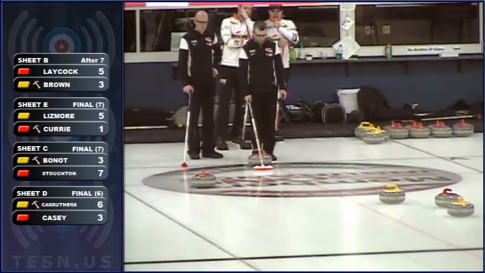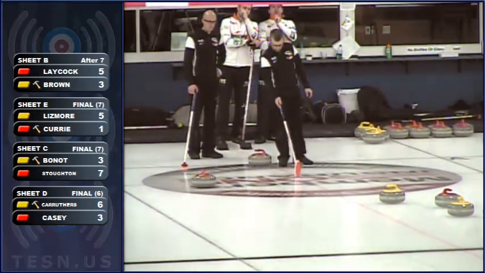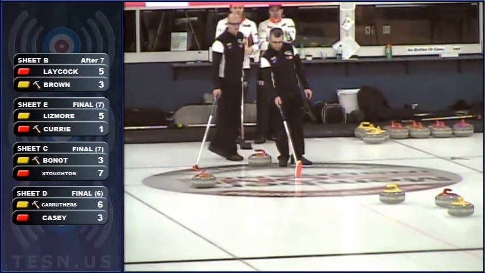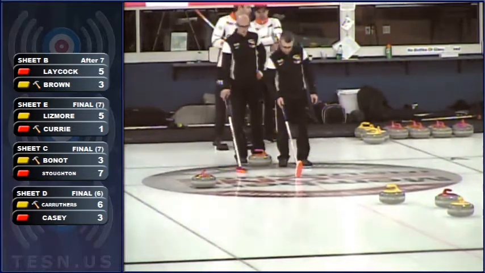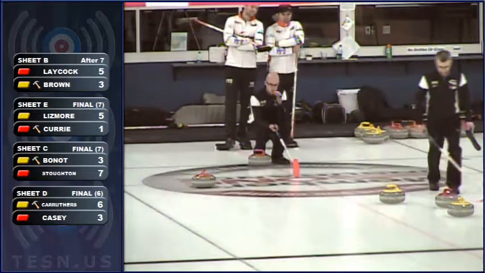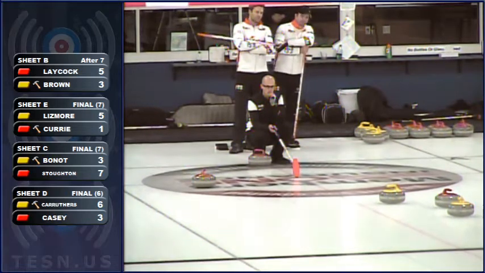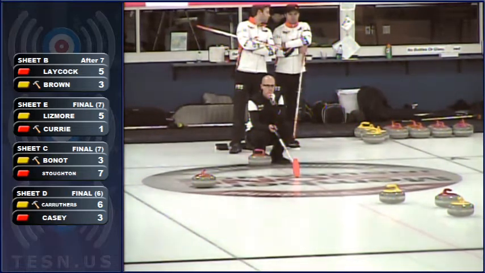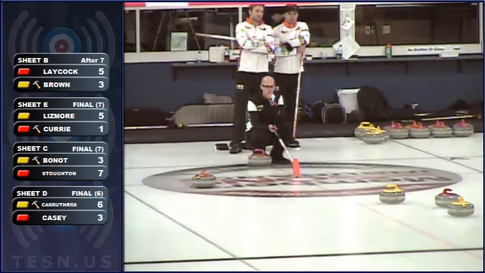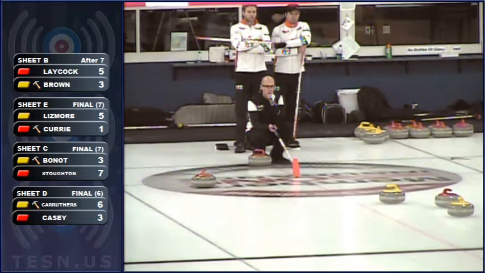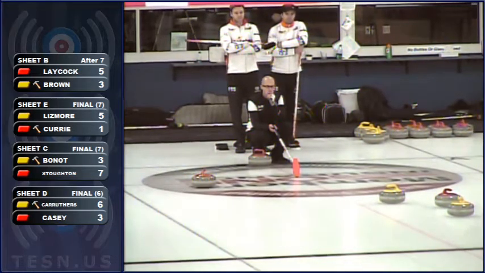Just trying to figure out where to put the broom. I think he's trying to think about how he can get buried. There isn't a ton of curl. I think he may be going for the tap with that line. Possibly. Maybe he thinks he can't get buried enough. Does give him a little more room for error, as those other 2 corner guards are still out there also. He's got to be at least biting the 8-foot to outcount the rock that was just thrown by the Laycock rink.